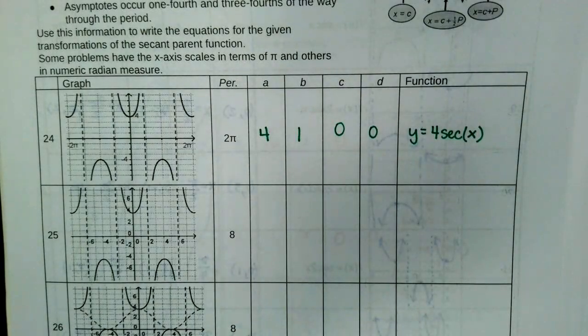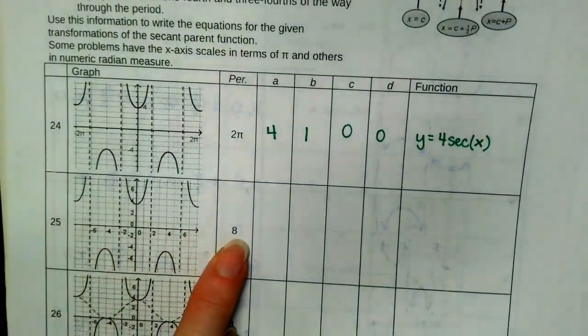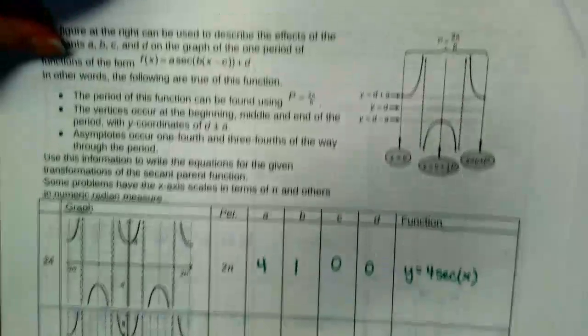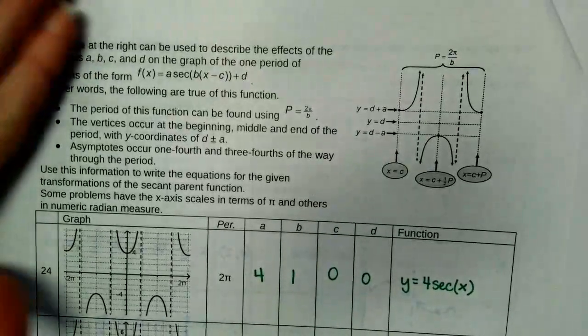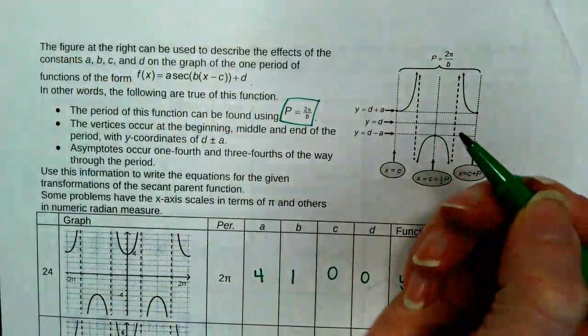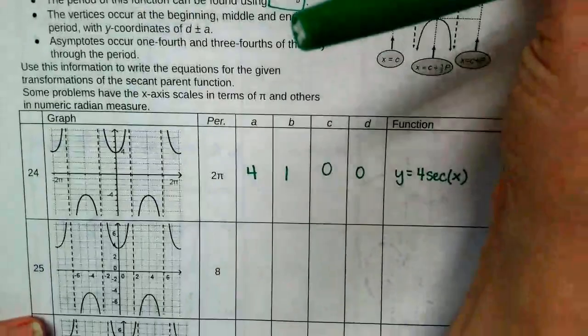All right. Looking at the next one, my period is 8. So we're back to the formula for period being 2 pi over b. The formula is written up here at the top of the page: period equals 2 pi over b. So I need to calculate my b value.